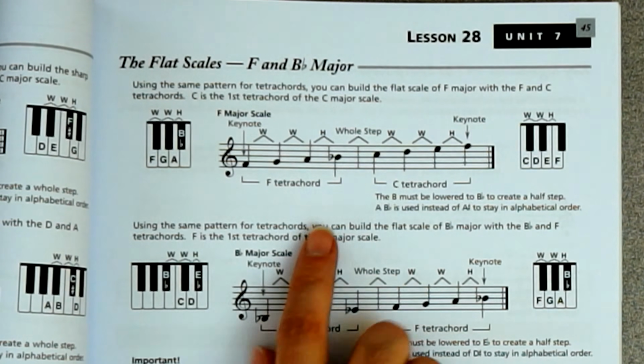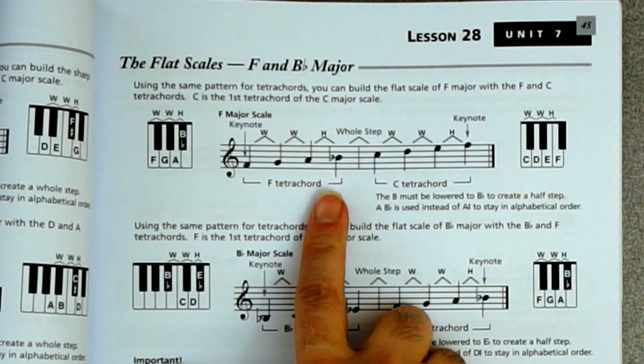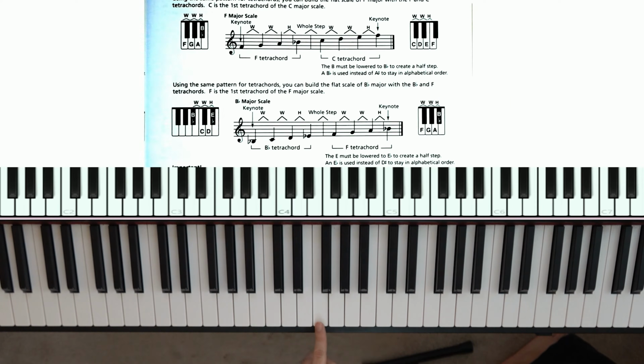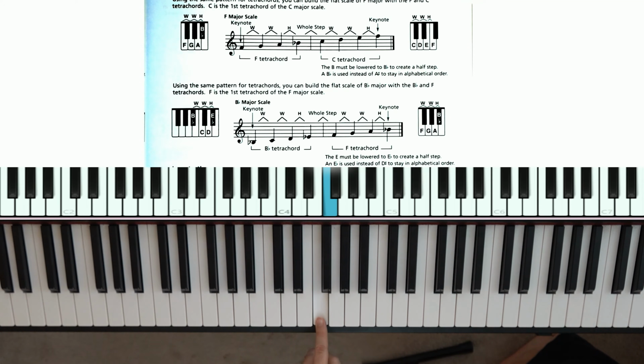Why is there a B flat is what we have to think. And it's the same reason we had before. Think about what that reason was. It had to do with the spacing of the whole steps and half steps. Let's just take a look together. We're starting on F. For now, you can play your scales with one finger. It's totally fine. So we need a whole step, and then what's after that? A half step. And then a whole step, and lucky us, there's already a half step there, so we don't need any more sharps or flats.